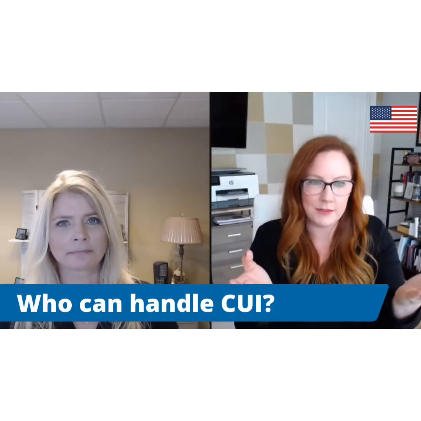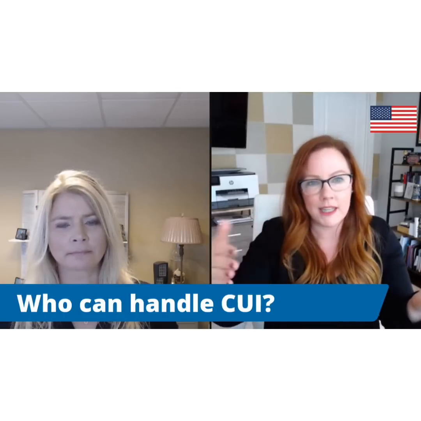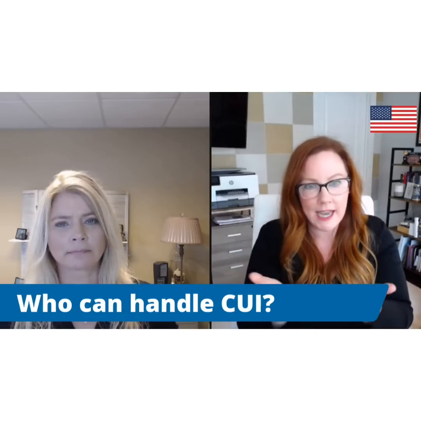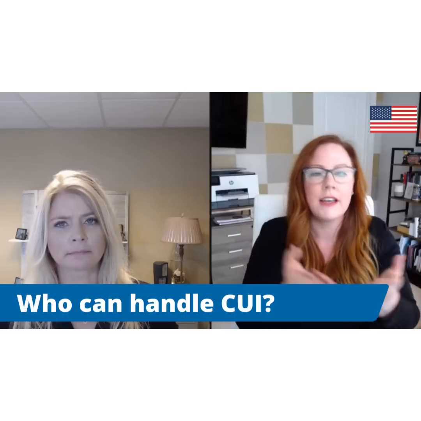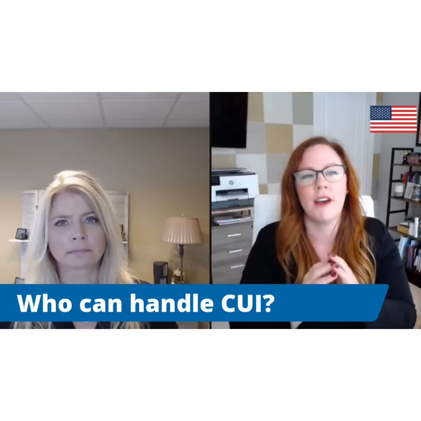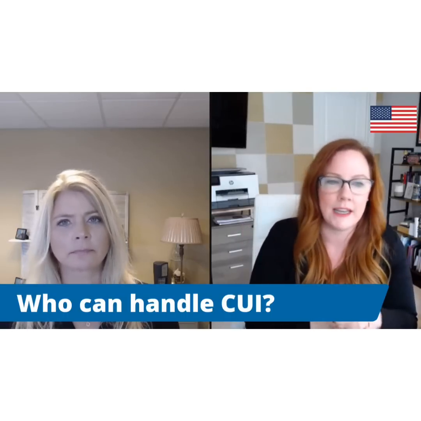And then there's CUI specified, where there are additional marking and labeling requirements that are applied to these categories. It's not necessarily higher or lower. It's just that it has some additional caveats for how it has to be handled.